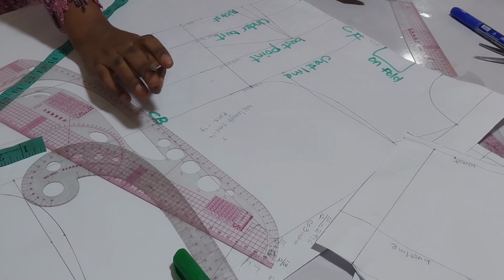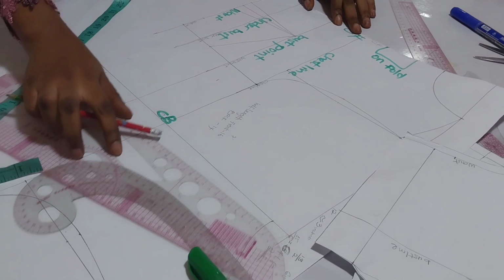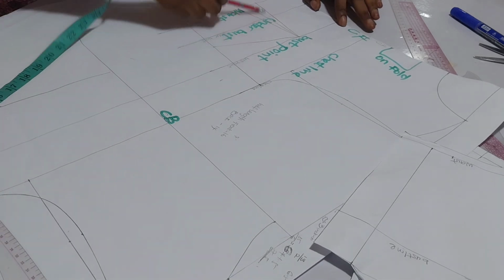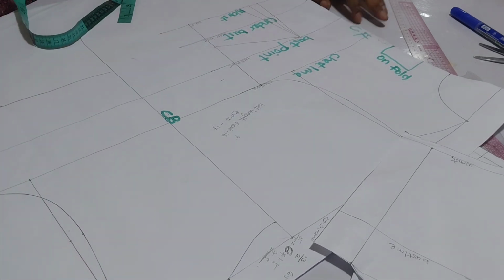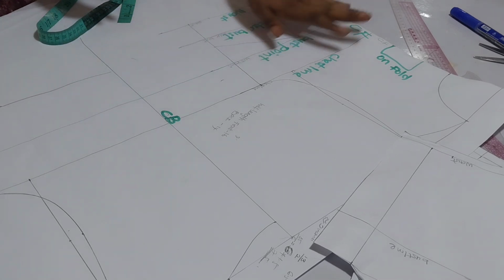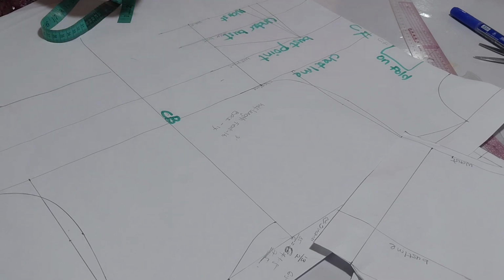In our next class, I'll be teaching you how to alter. Before that, we might still teach how to make pencil skirts before we start our alteration, how to trace your bustier, your dresses to get the perfect fit, so you start making nice dresses.